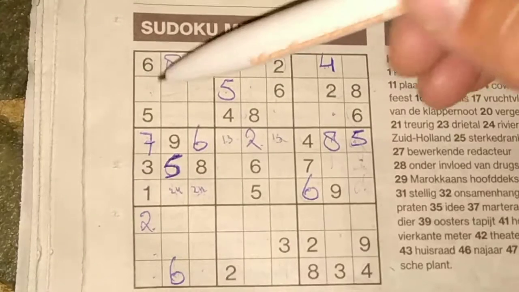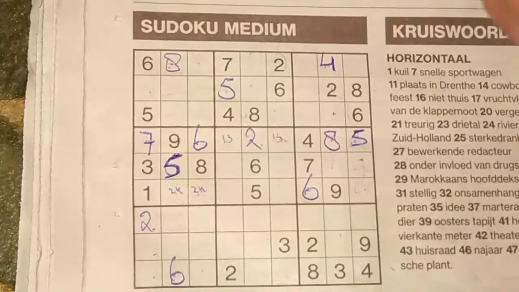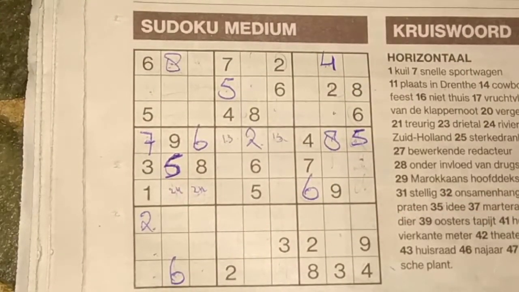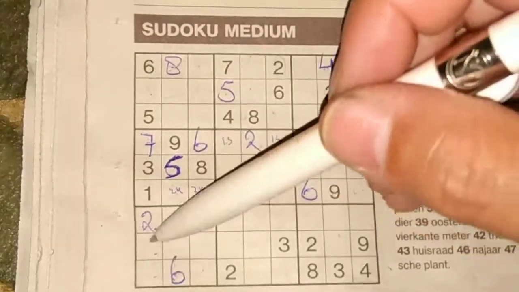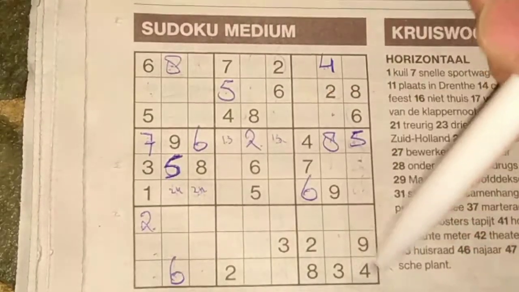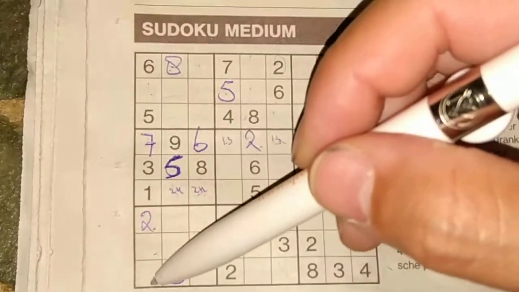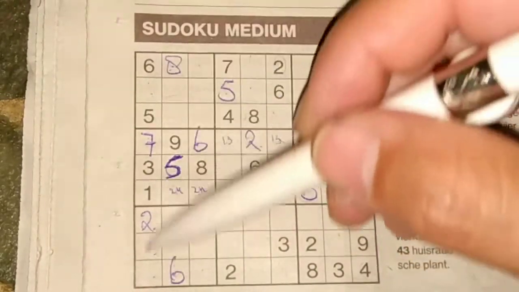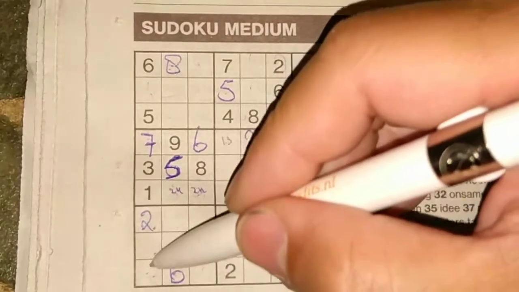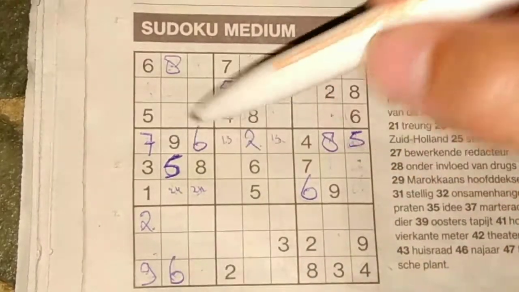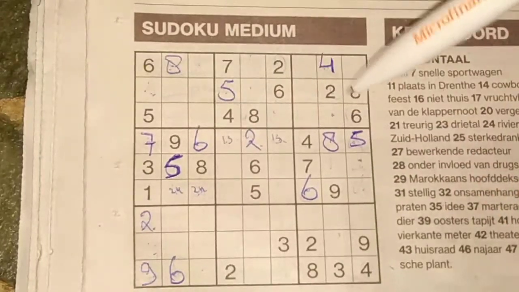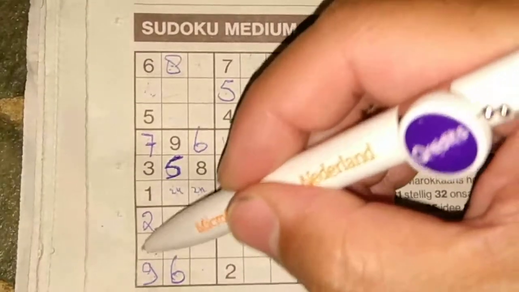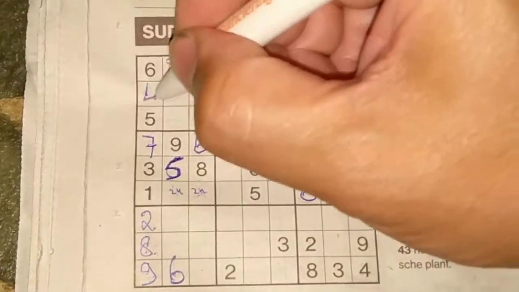1, 2, 3. The 4 is missing. And the 8 is missing. 4, 8, and the 9. We see here 4 and the 8, so no 4 and 8 in this box in the first column. So 1 digit left should be the 9. Here we have the 4 and the 8. We have an 8 here. No 8 there. 8 should be here. And the 4 goes there.